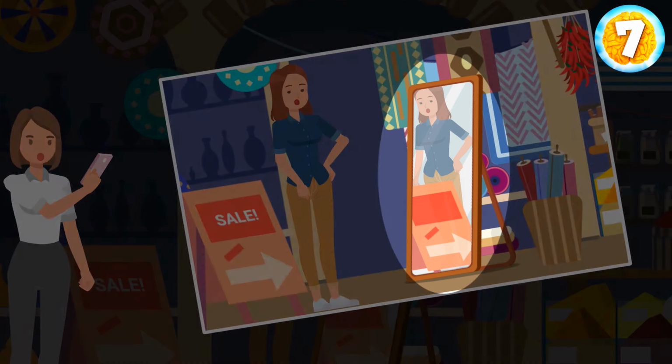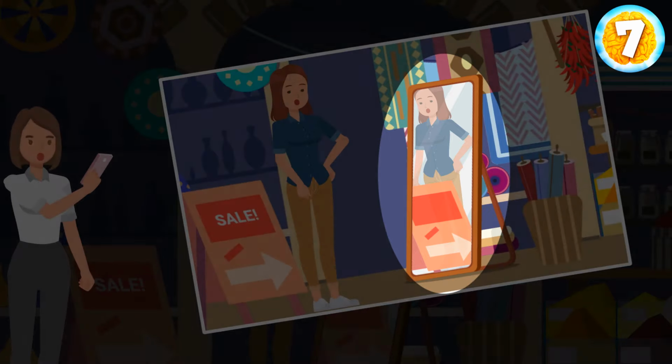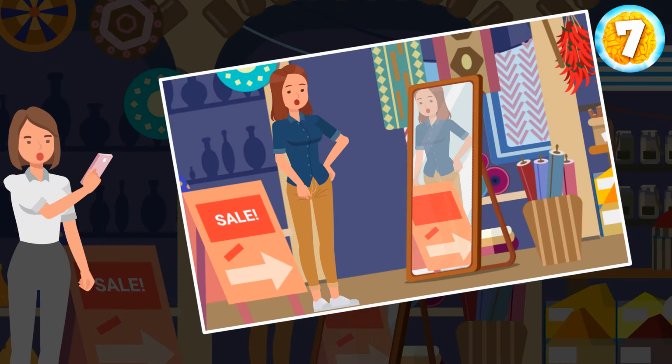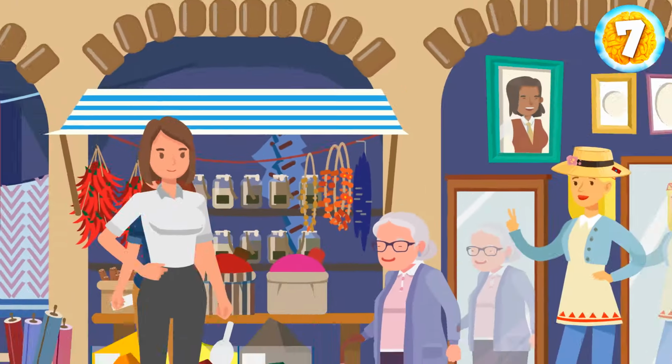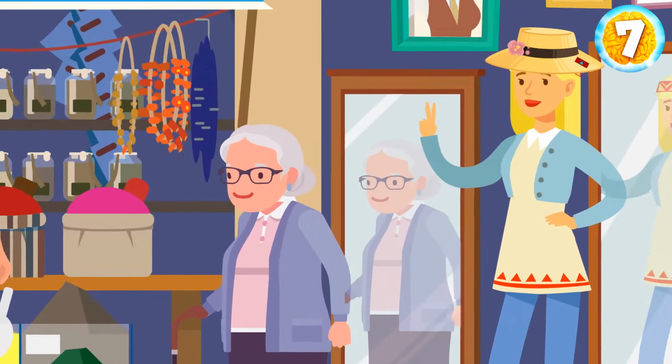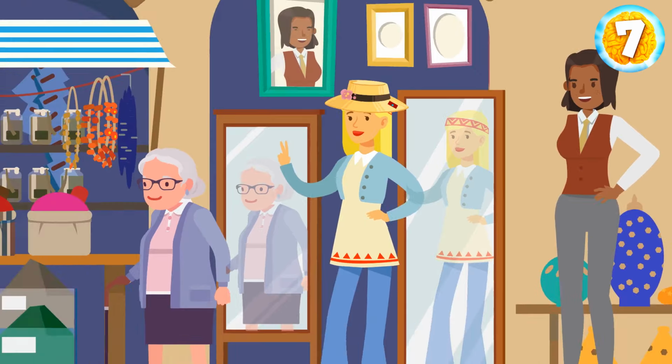Take a closer look at the mirror. Elsa's hands are reflected wrong, as well as the sale poster behind her. She must be a vampire. Just kidding. The sisters continue exploring the shop, but suddenly Elsa begins to scream and runs away. That's because one of these ladies is not alive. Can you guess who?